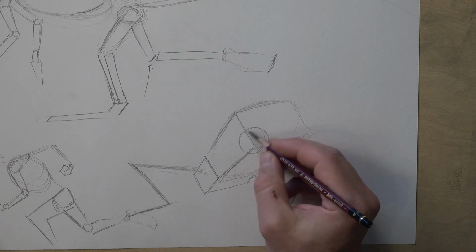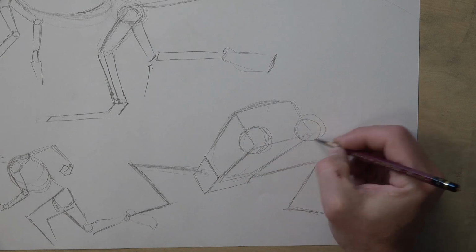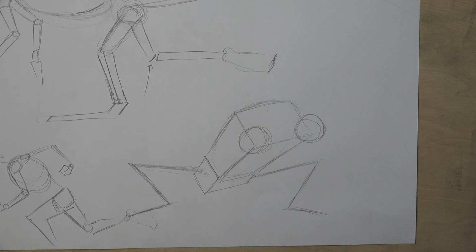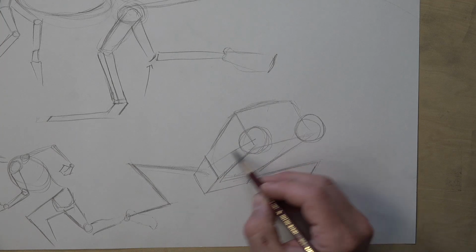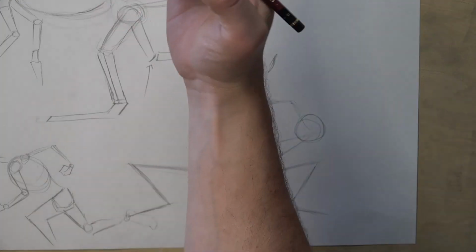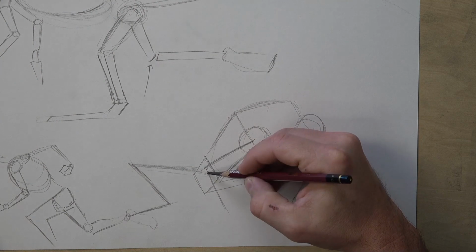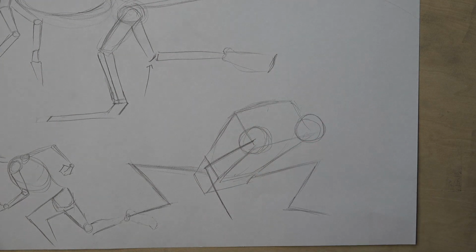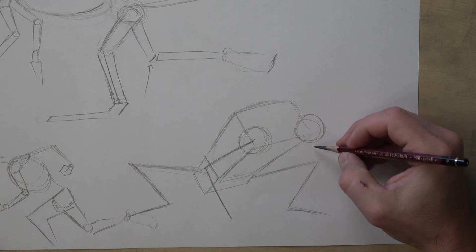So this is the shoulder right here. Then there's going to be another shoulder right here. And then we're going to have the upper arm. So I'm going to just draw a line down for the upper arm, like that. And then this is the lower arm right here. So the lower arm is going to come down like that. Again, it looks like gibberish, but we're going to make sense of it pretty soon.